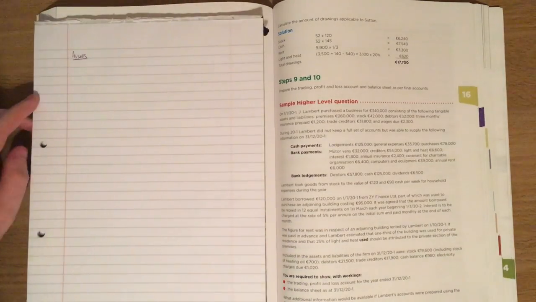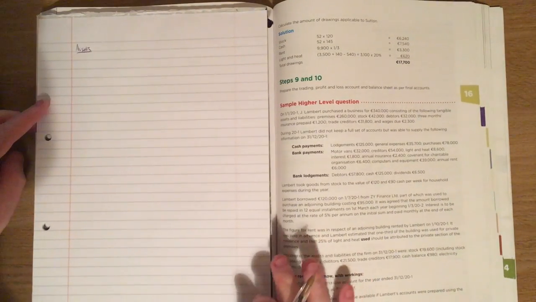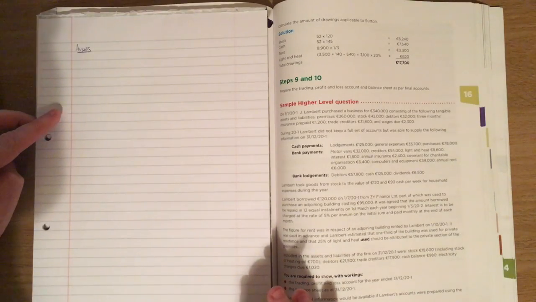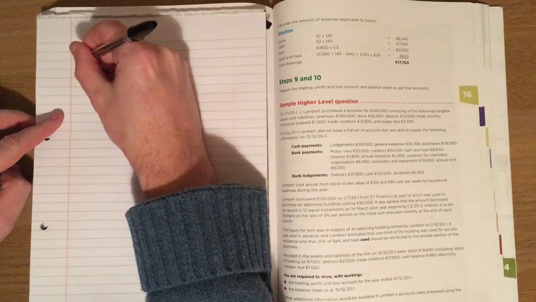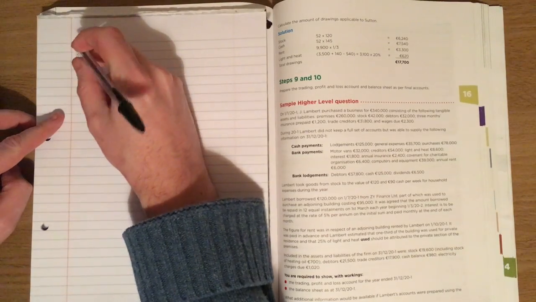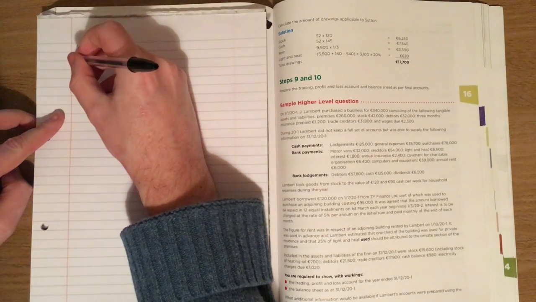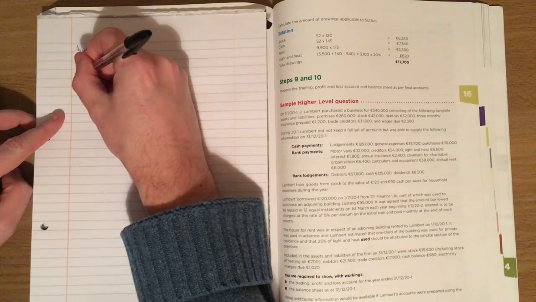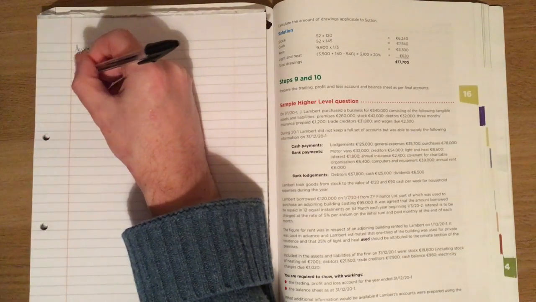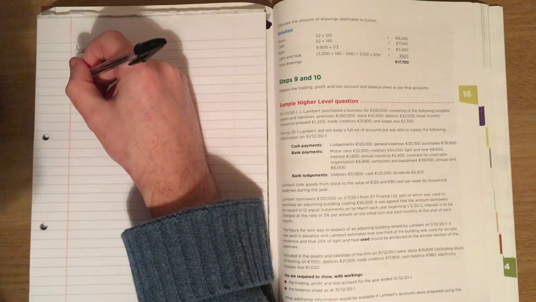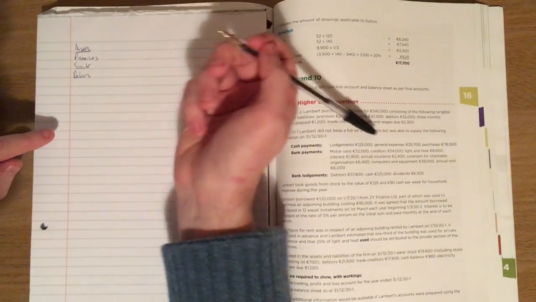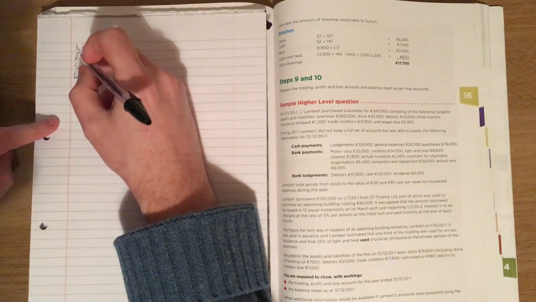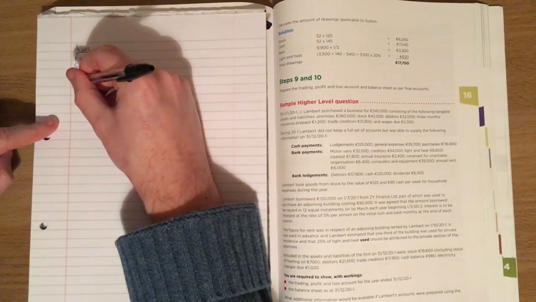The assets then that he is getting are premises, stock, debtors, insurance prepaid, and that's it. So there are 4 assets listed there that he is purchasing.